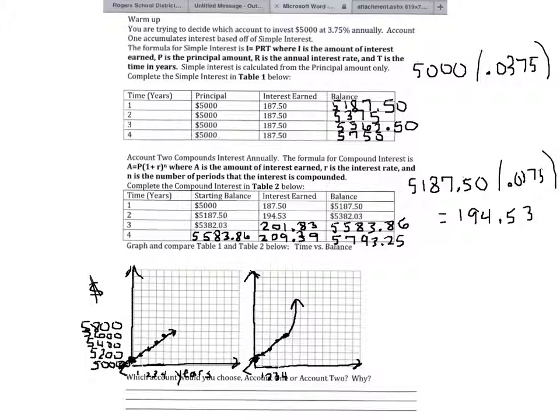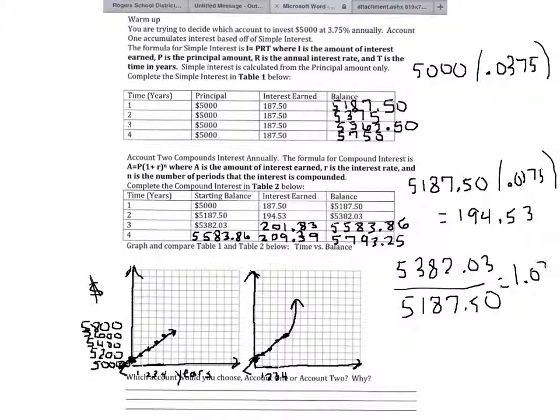But when you take one of the output values, $5,382.03, and you divide by the previous amount, $5,187.50, well, you get 1.03. And each time you do that, you take an output value and you divide by a previous amount, you get 1.03. And so therefore it is exponential. That's your growth factor of 103%.